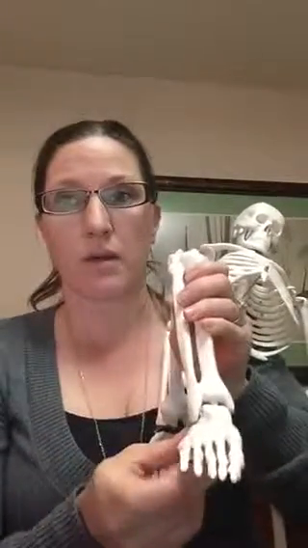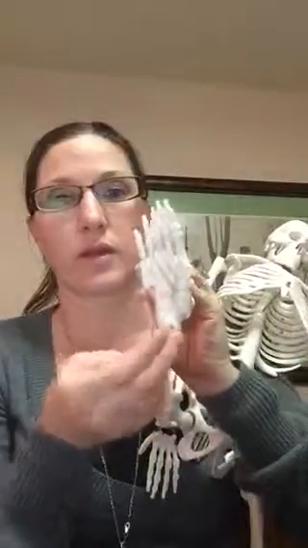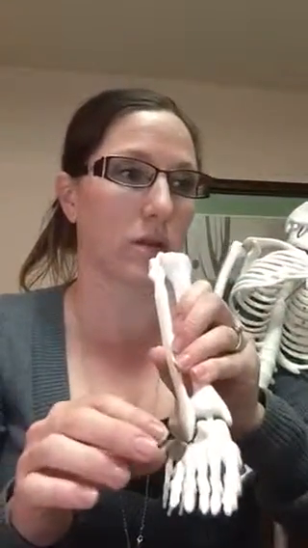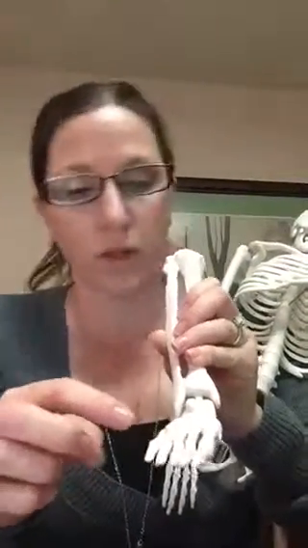Back down to the foot, you have the talus, and that articulates with the tibia. At the heel, you have the calcaneus, and then you have the navicular.